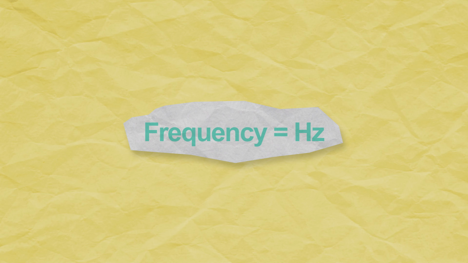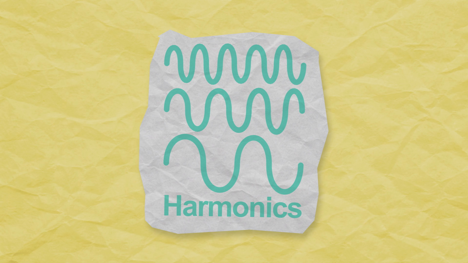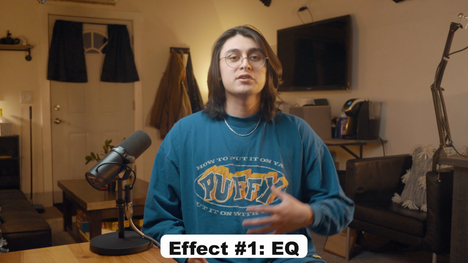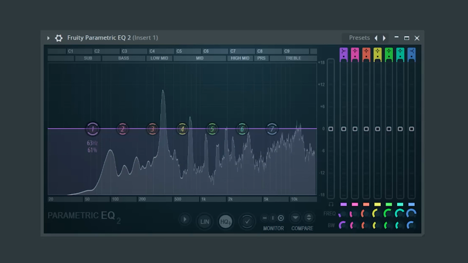Most sounds aren't just made of one frequency either. There are other frequencies present called harmonics, which is why a trumpet sounds different from a piano even when playing the same note. EQ sculpts sound, adding clarity or creating stylistic effects. It works by boosting or cutting specific frequencies. Is something too muddy? Use a low-cut filter to remove the low end.